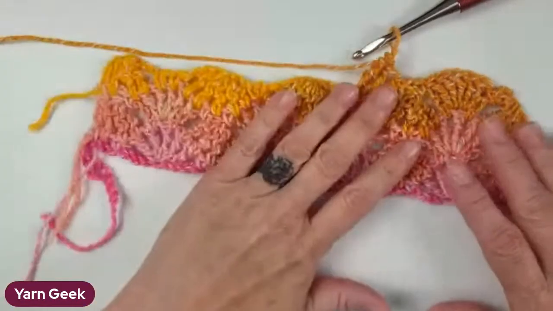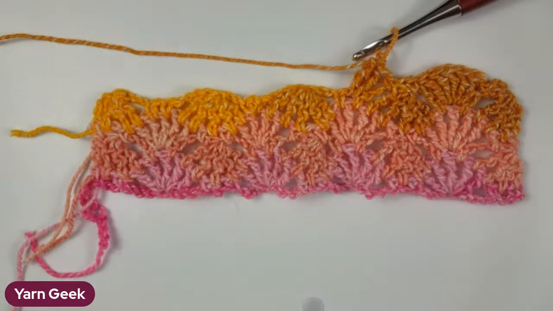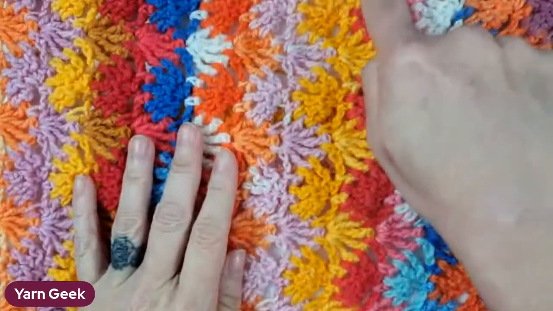Change colors every 2 rows, Deneen. Hold on, let me find my other phone. Changing colors every 2 rows, Deneen, will give it the wavy look.